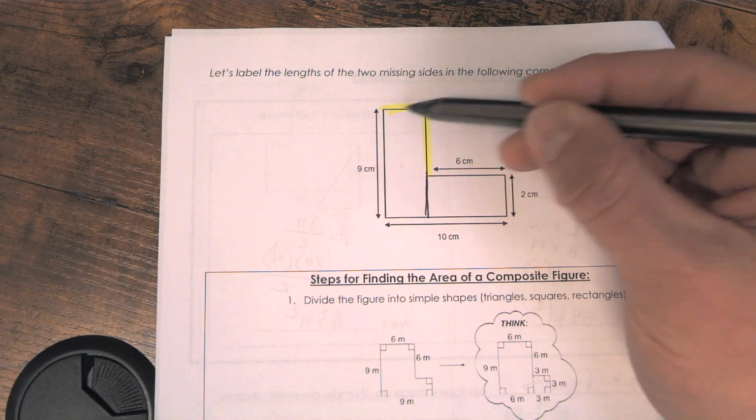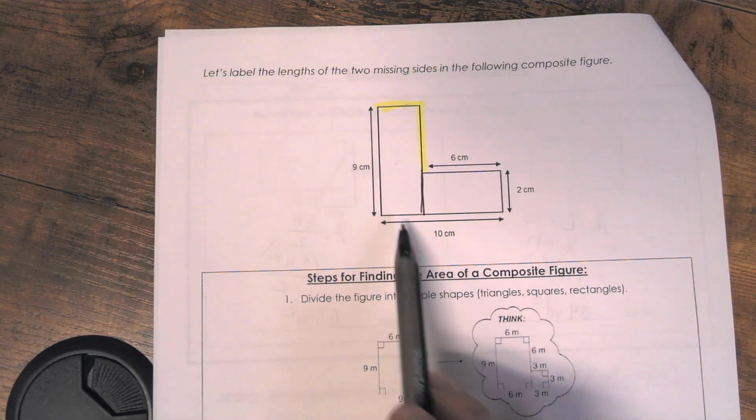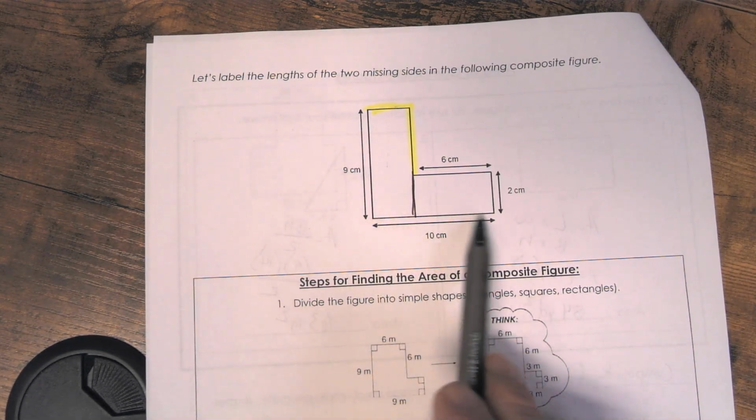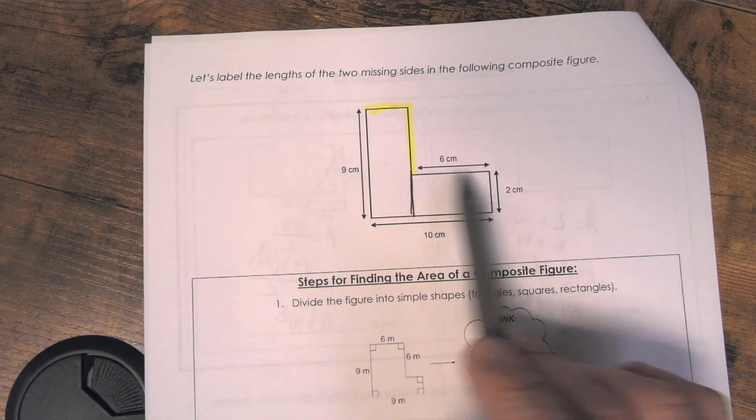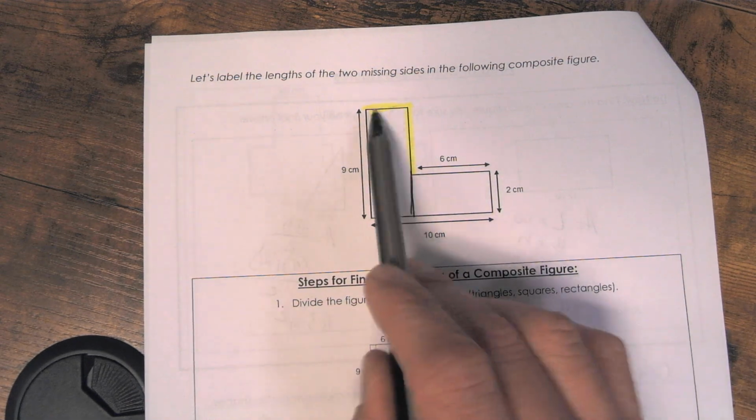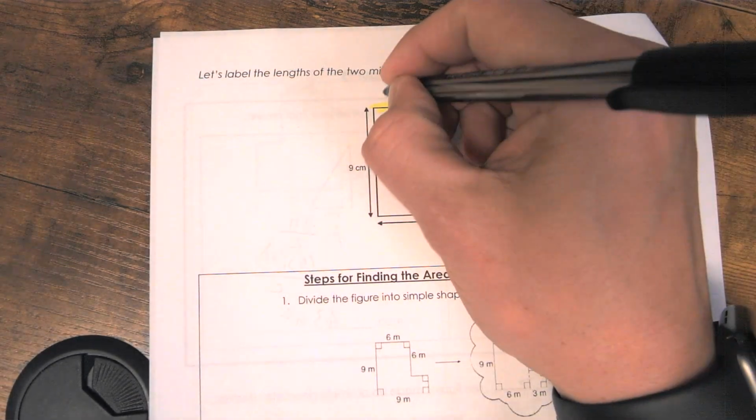So let's say we're trying to find this top part right here. So what we're going to do is look at the one across from it. So that whole thing down here is 10. Well, if we cut this off, this piece right here is 6. So how much would be left if we cut it away? 4 centimeters.